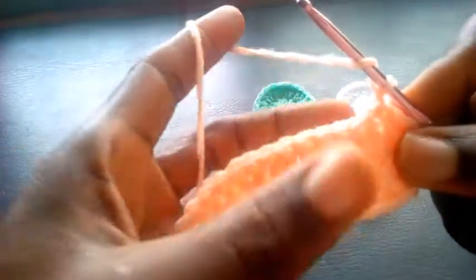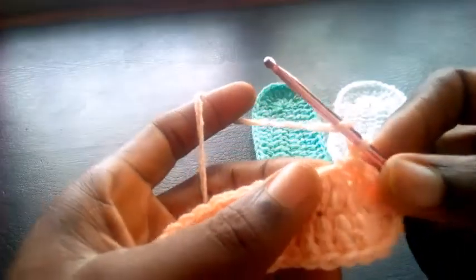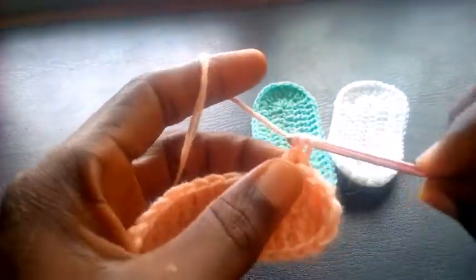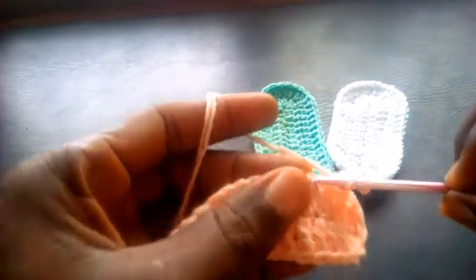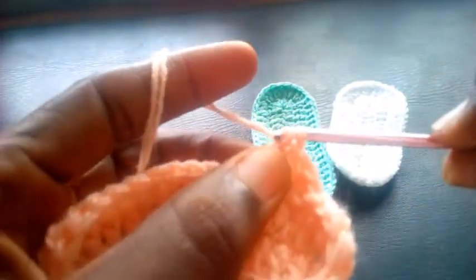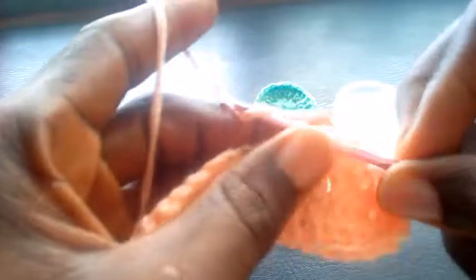In the next 13 loops, I will be making double crochet. 1, 2, 3, 4, till I get to the last one there.